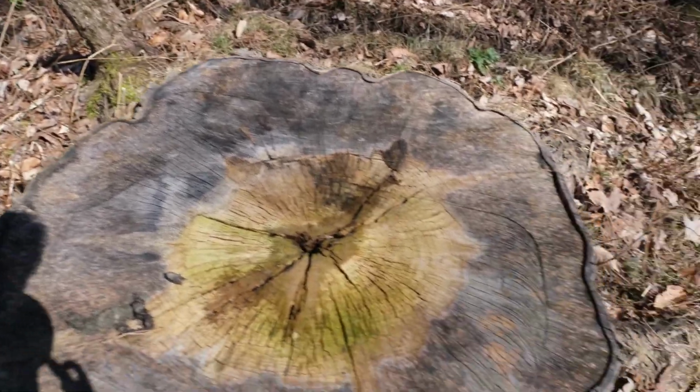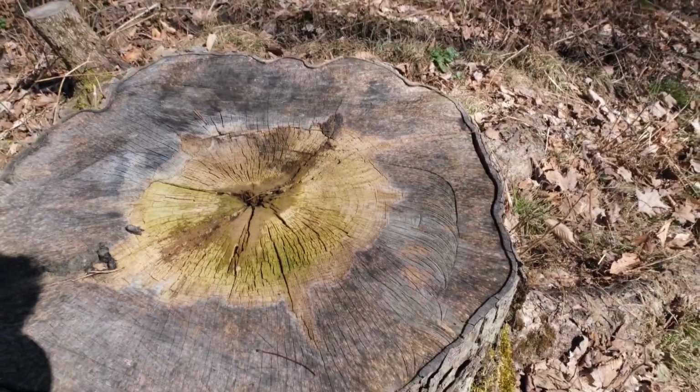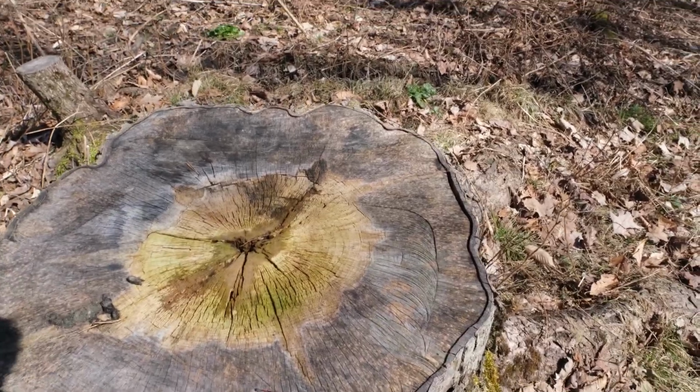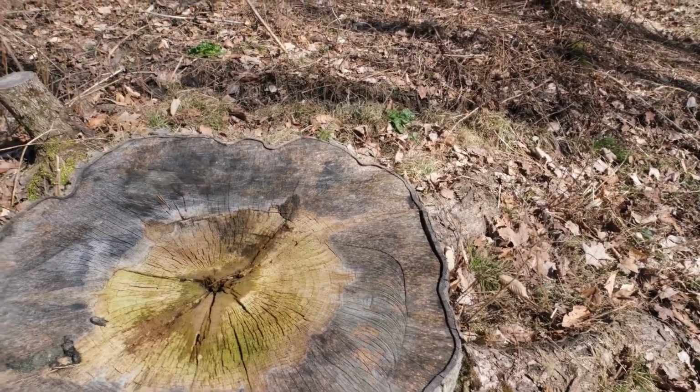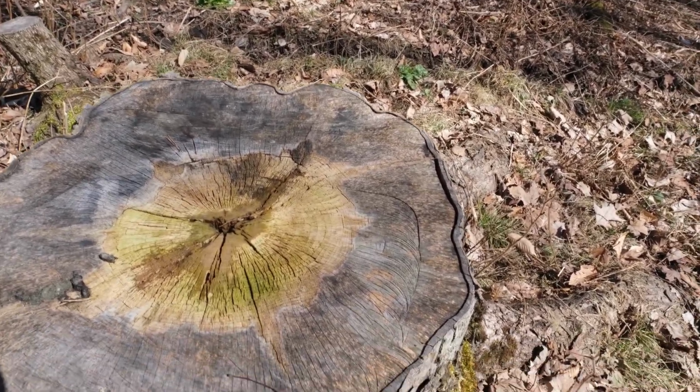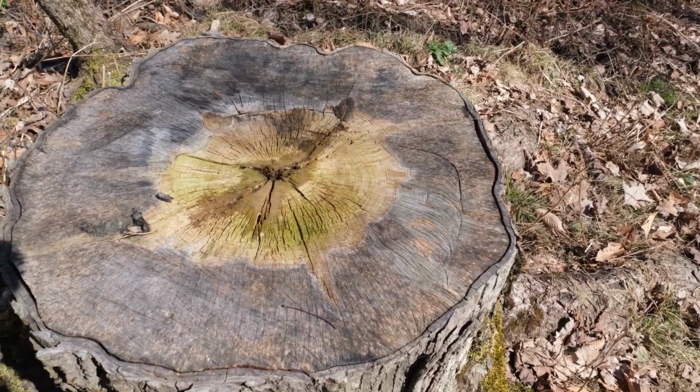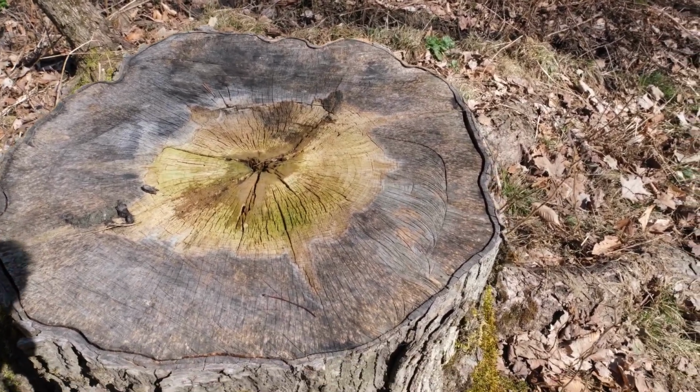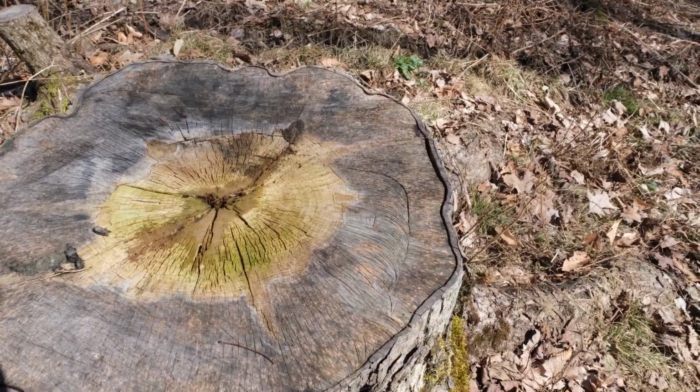Now the outer part is the sapwood. That is the viable tissue. That is the tissue made up of cells that the plant actually needs to allocate resources towards.